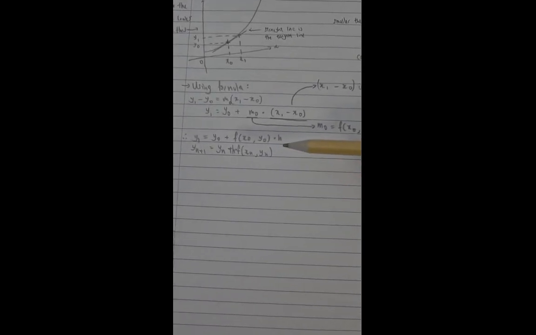So the smaller the step size, the more accurate the linear approximation. We'll sub everything back into here. We get y1 equals y0 plus f(x0, y0) times h, and y(n+1) equals yn plus h times f(xn, yn).